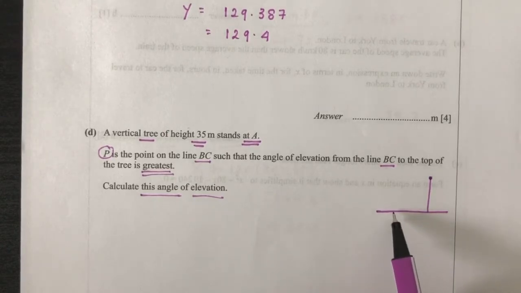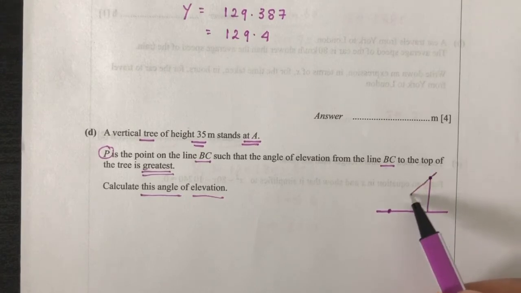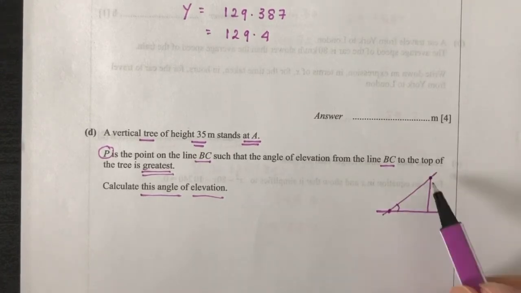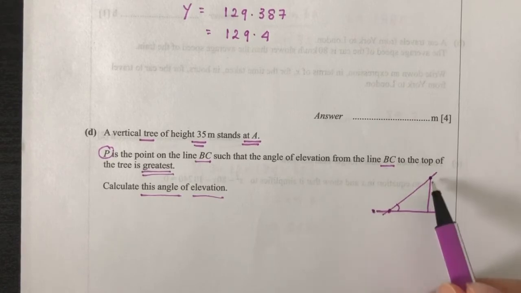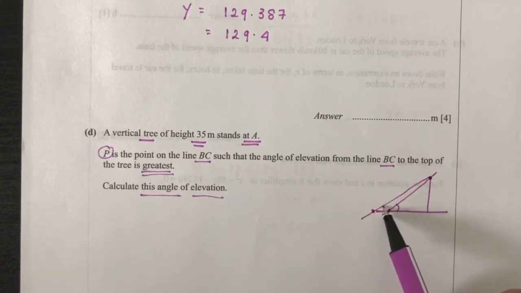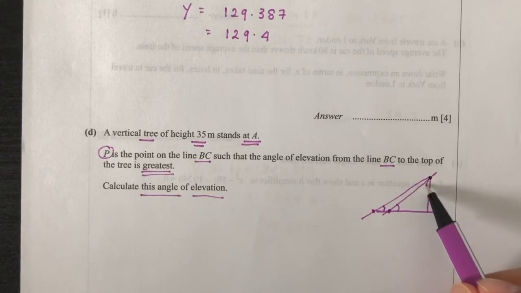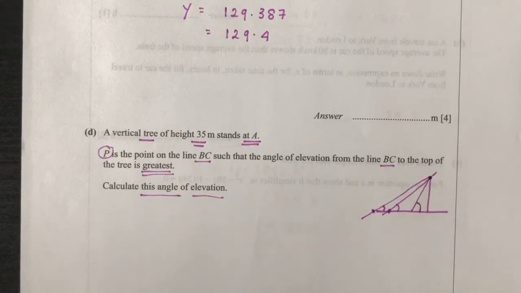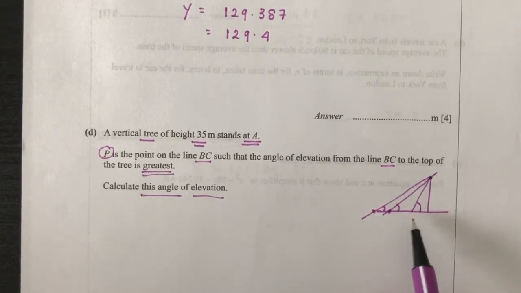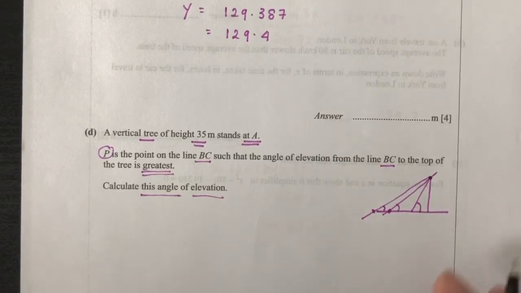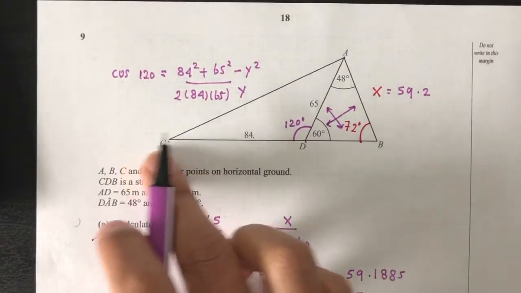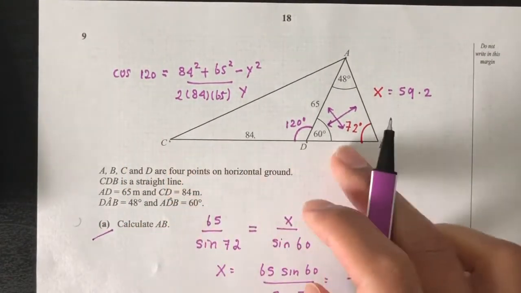Now, for example, if you stand here, the angle of elevation will be here. Now, if you stand, let's say here, this is the angle of elevation. And now if you stand here, this will be your angle of elevation. So where is the angle of elevation the greatest? You would say, I can see that as I move closer to the tree, the angle is the greatest. Makes sense, right? So same way, you go to this diagram, you have to see on this line BC, where are we closest to A?